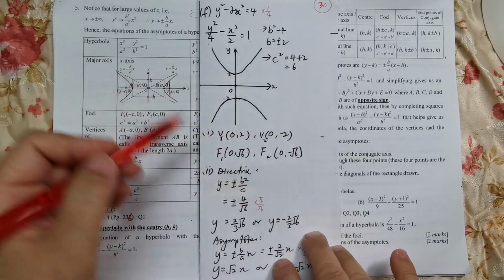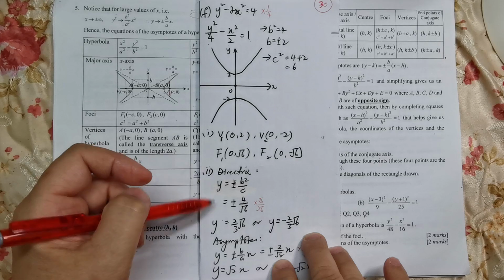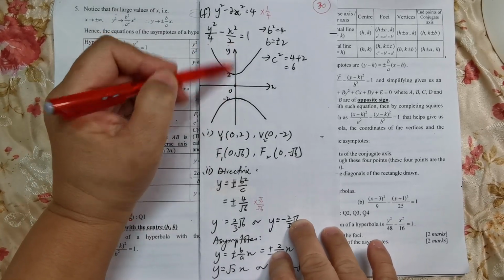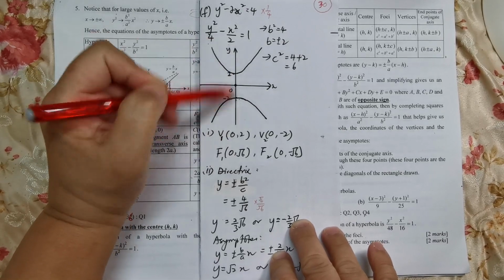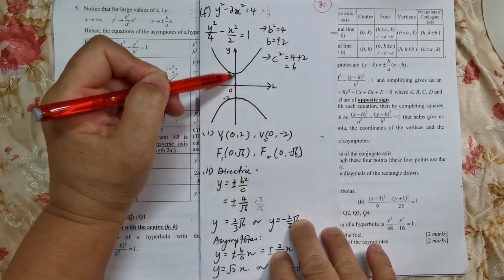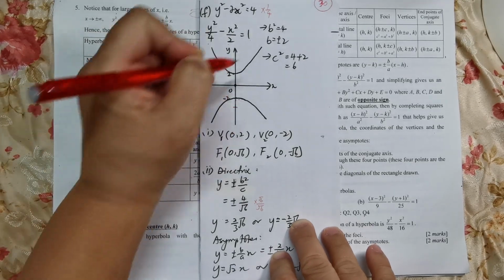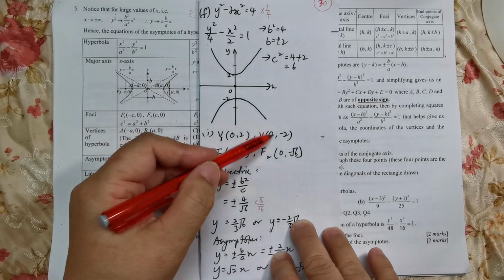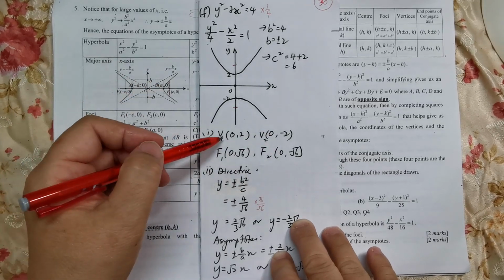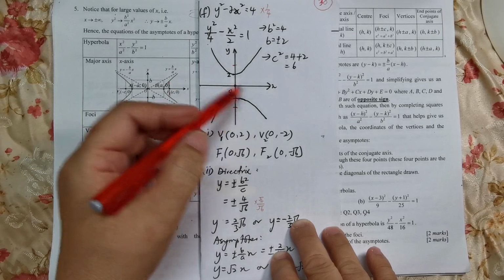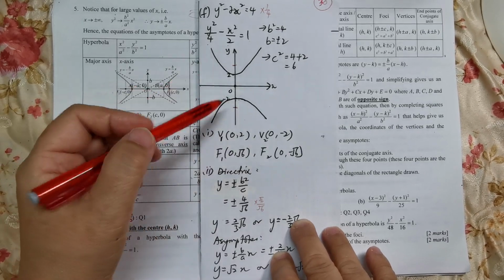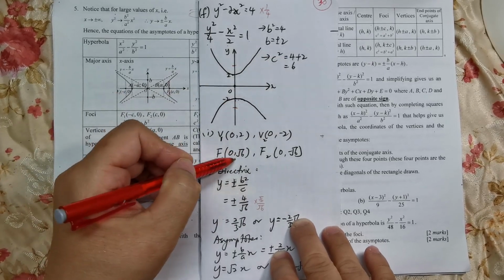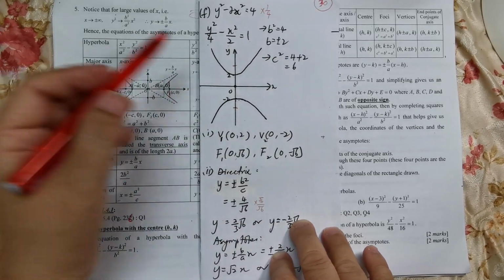All right, so after we have sketched, then we find all the information they're asking. Now the major axis is the y-axis, a vertical major axis. So the center, vertices, and foci are all on the y-axis, so you see all the x coordinates are 0. So vertices V1 is 0, 2 and V2 is 0, negative 2. The focus is 0, C, so C squared is 6, so C is square root 6 and negative square root 6.